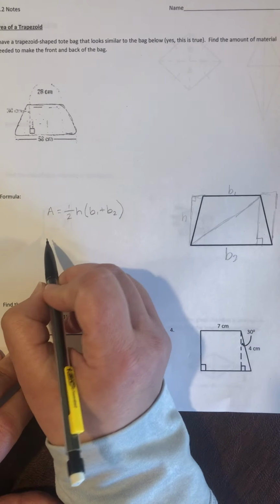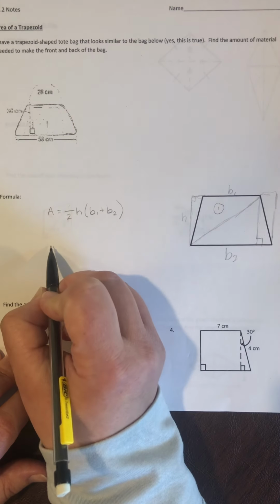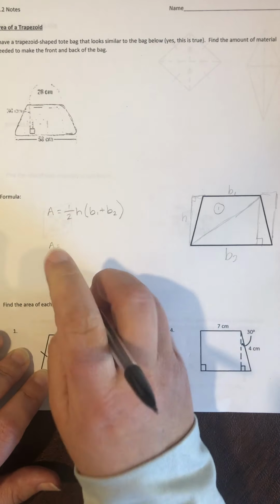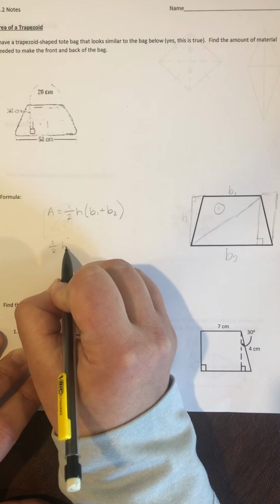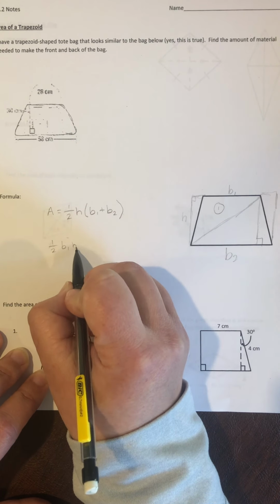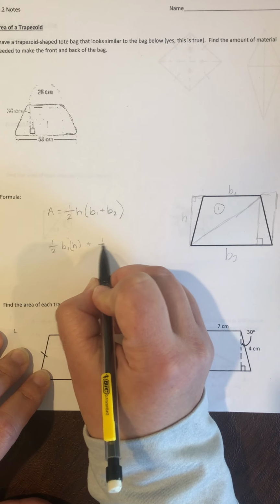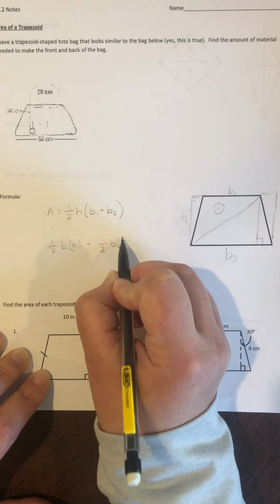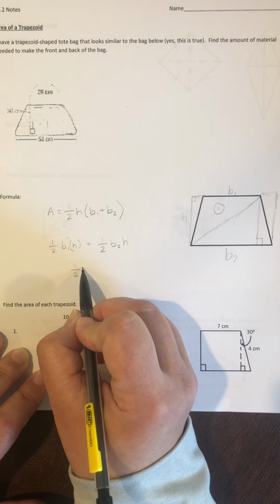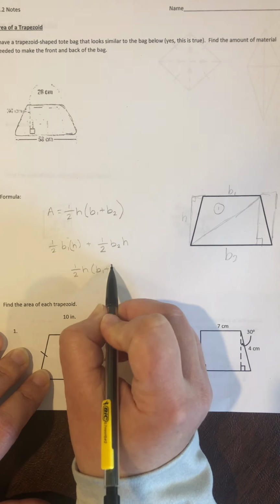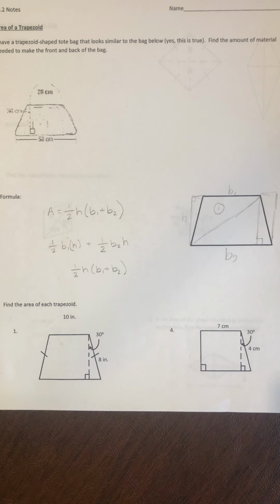So if you were to find the area of the first triangle, it would be, actually, I'm not even going to write A equals. We know it's A. I would do 1/2 base 1 times the height. And then you'd add the area of the second triangle, which is also 1/2, in this case, base 2 times the height. So you can pull out the GCF of 1/2 h, and then you're left with B1 plus B2. So if you're ever curious where that formula comes from, that's actually how it was derived. So now that fun is over, let's talk about the trapezoids down below.